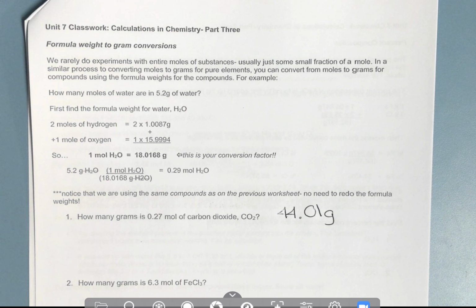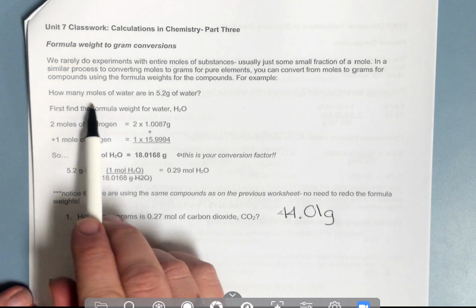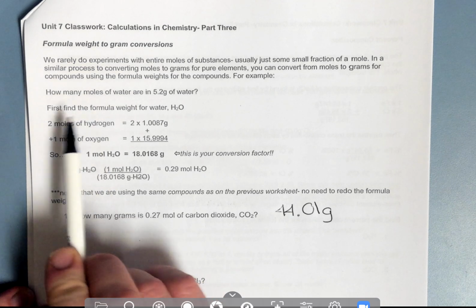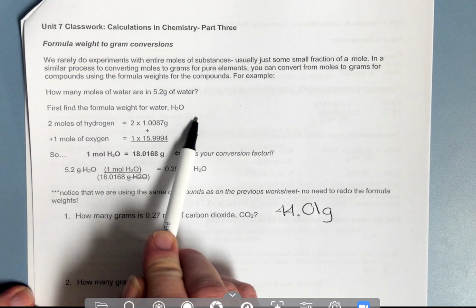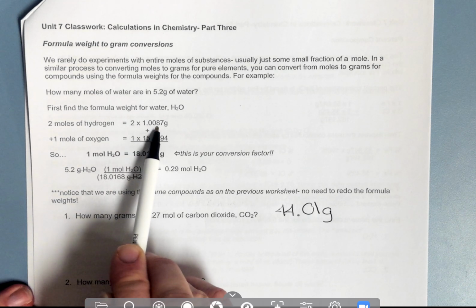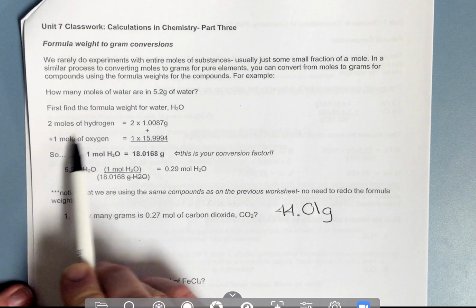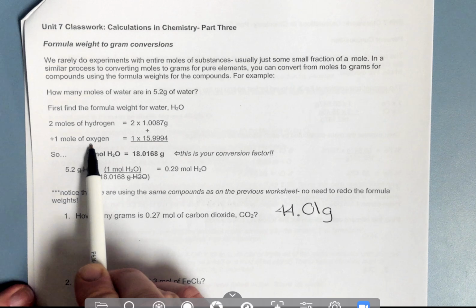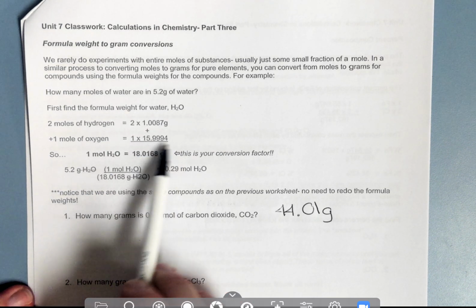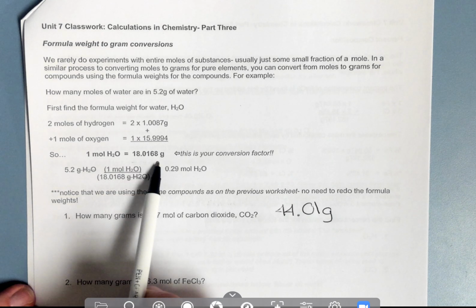In a similar process to converting moles to grams for pure elements, you can convert from moles to grams for compounds using the formula weights for the compounds. For example, how many moles of water are in 5.2 grams of water? Our first step would be to find the formula weight of water. So 2 moles of hydrogen, so 2 times the molar mass of hydrogen, plus 1 oxygen, so 1 times the molar mass of oxygen. Add these together and we get our 18.02.